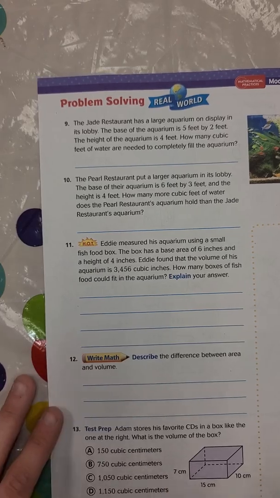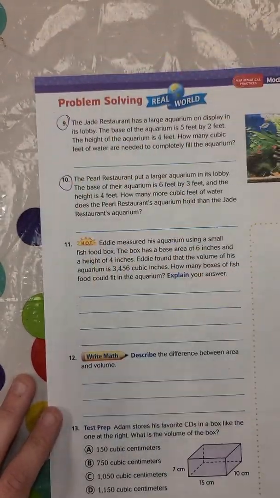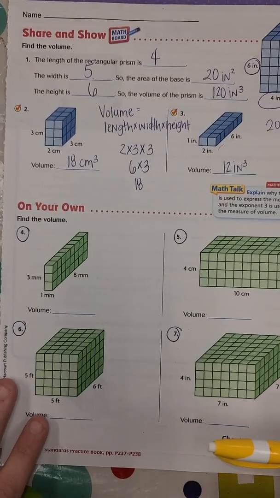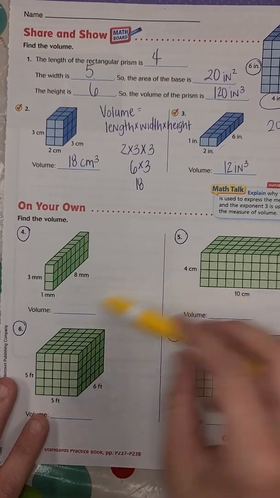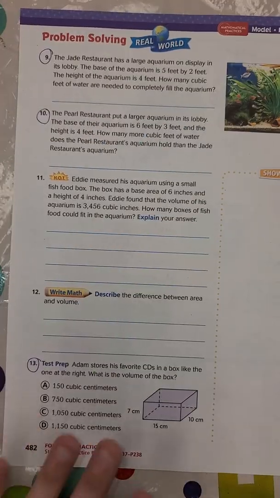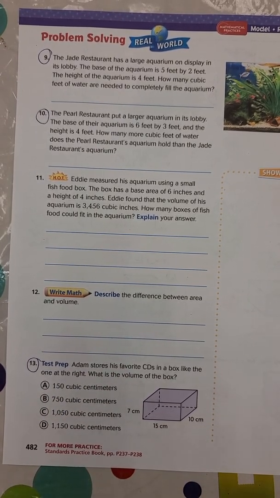Flip to the back. I want you to do number 9, number 10, and number 13 at the bottom. Okay? So don't forget to go back and finish up these on lesson 11.9. So finish up those. I didn't make you do any on the back. And then do 11.10. Good luck, guys. Ask me if you have any questions, please.